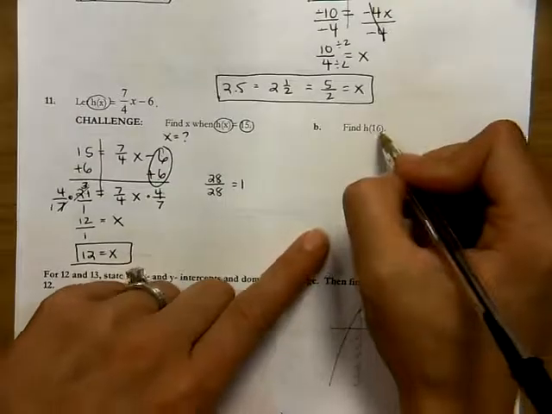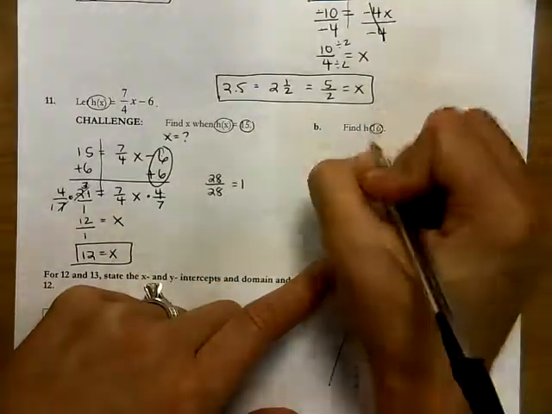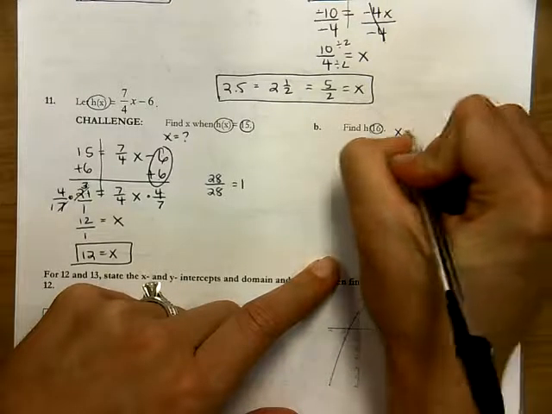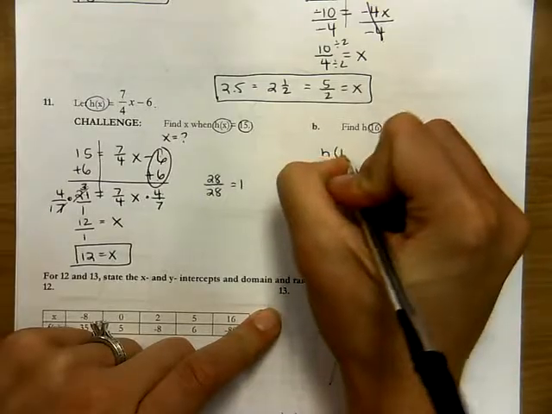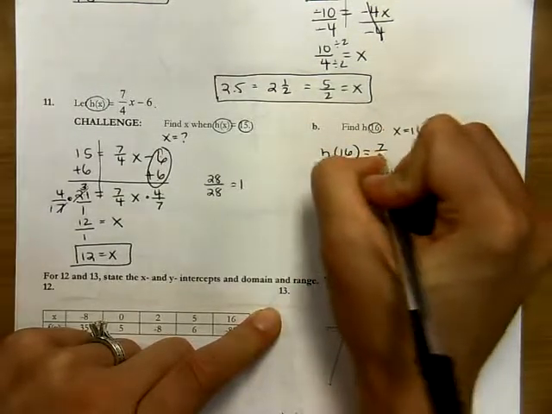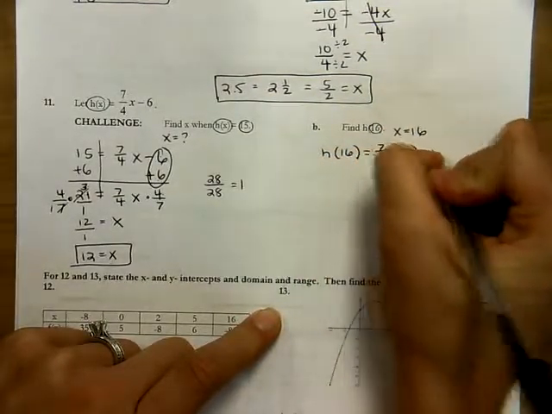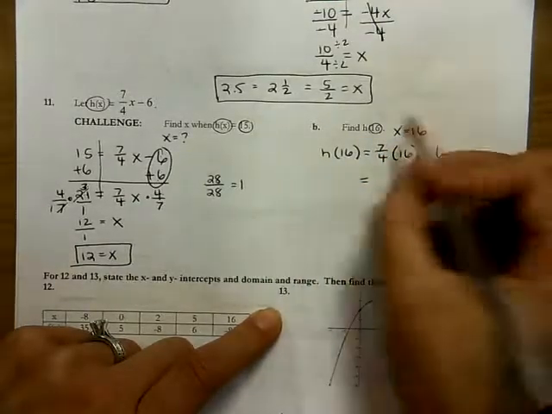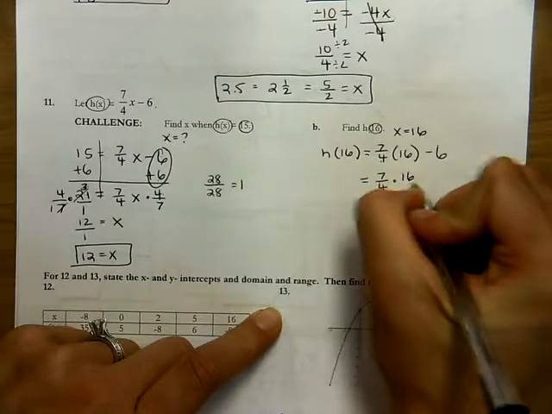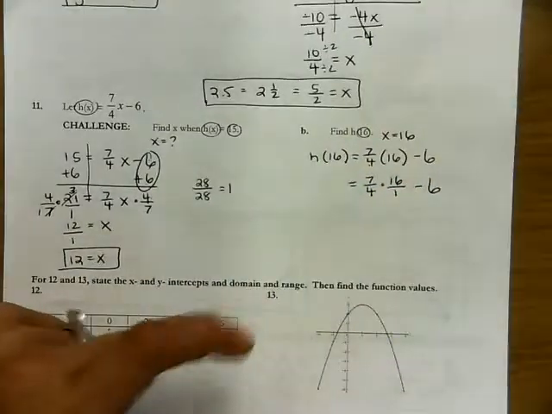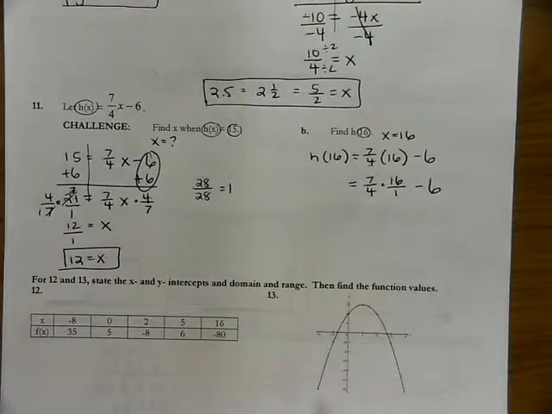Moving over here, find h of 16. That means that x is equal to 16. The input is 16, I want to find the output. So I substitute 16 everywhere I see an x, and when I substitute in, I need to substitute in with parentheses. Well, I'm multiplying 7/4 times 16, so 7/4 times 16. I can put 16 over 1 to help me multiply these fractions.